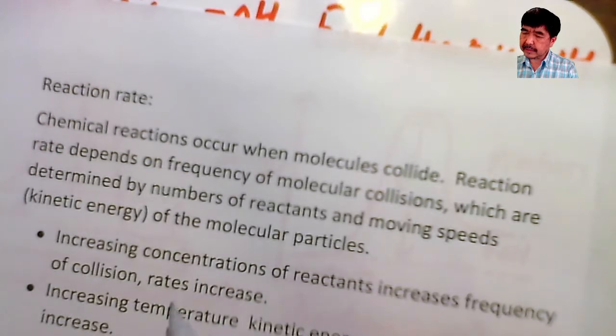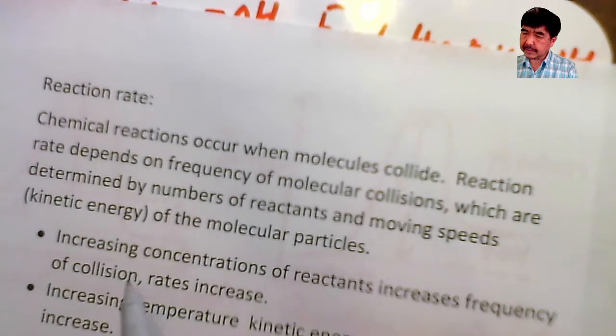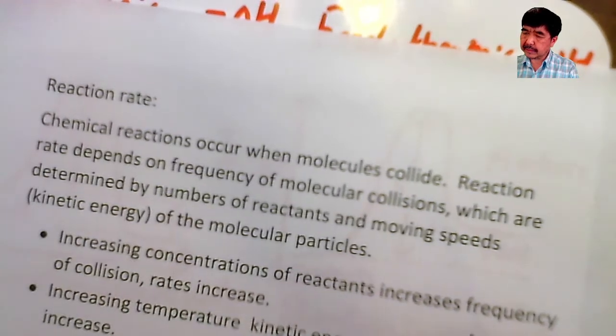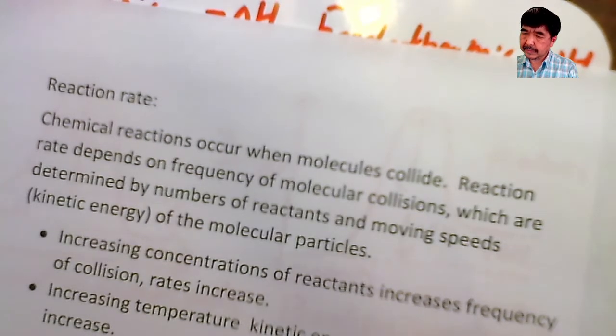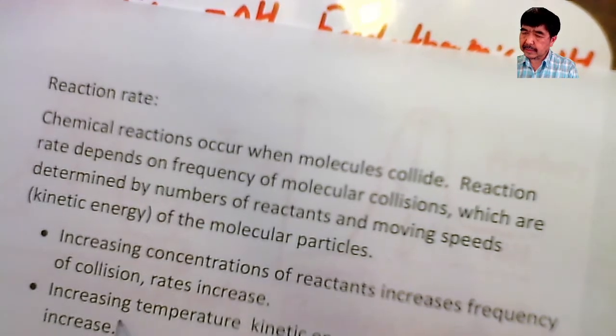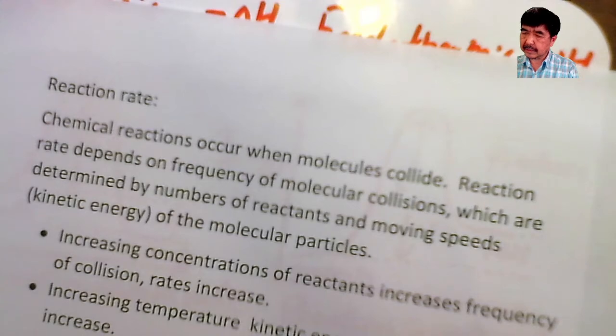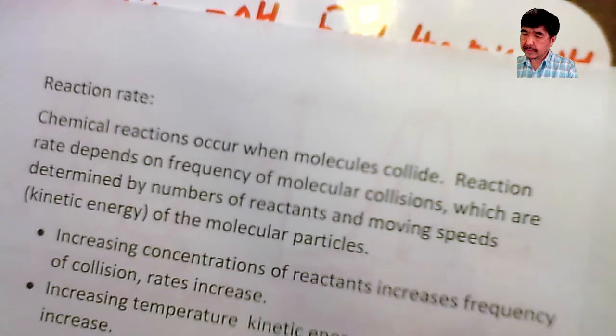There are two factors that affect the reaction rate. One is increasing the concentration of reactant, which increases the frequency of collisions, and the rate increases. When you increase the temperature, the kinetic energy of reactants increases, so the rate increases.